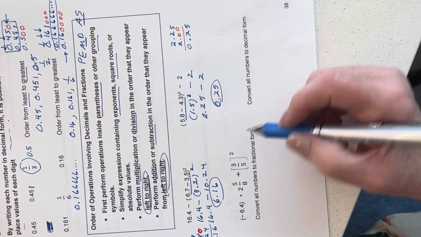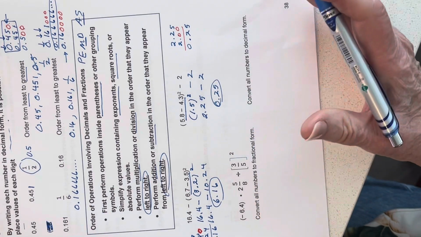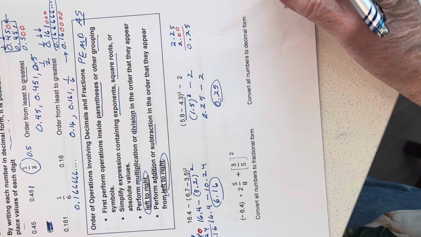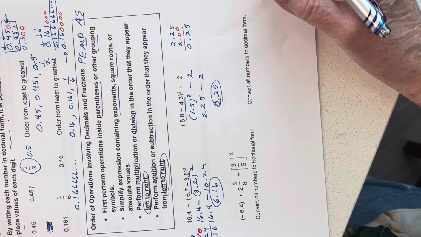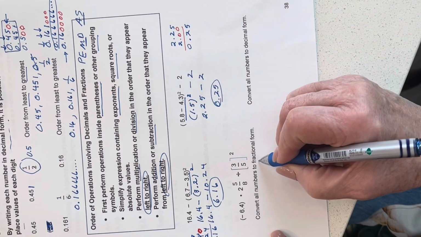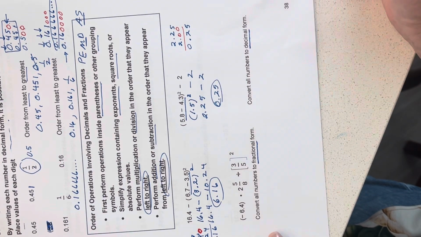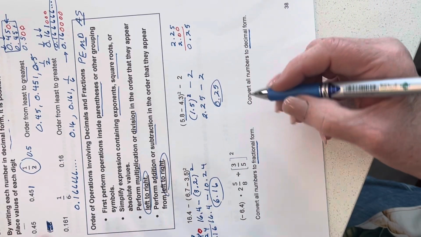Now we get down to the next one, and we have a mixture of a decimal, a mixed number, and a fraction. We're still going to use the order of operations, but we have to get them all in the same form. They're having us do this problem twice. We're going to first do it with fractions, and then we're going to do it with the decimal. I'm thinking I'm going to like the decimal better, but we'll do the fractional first.